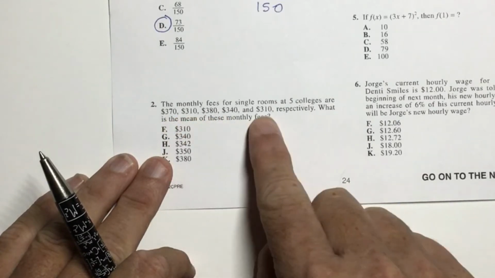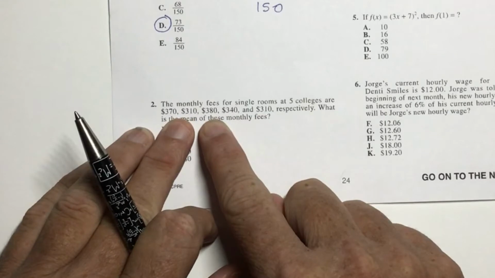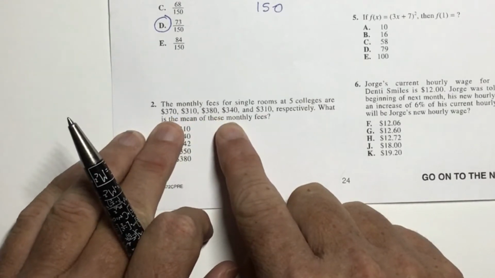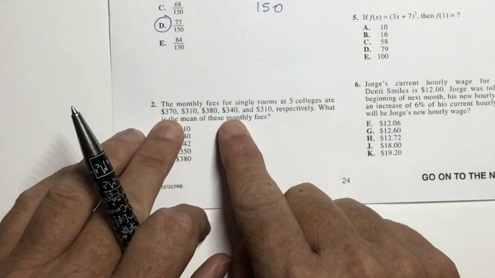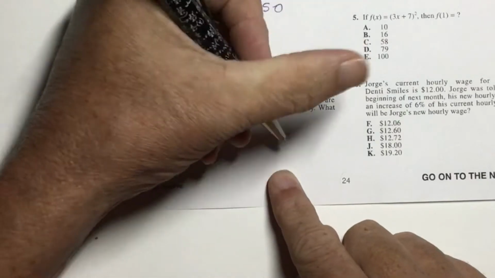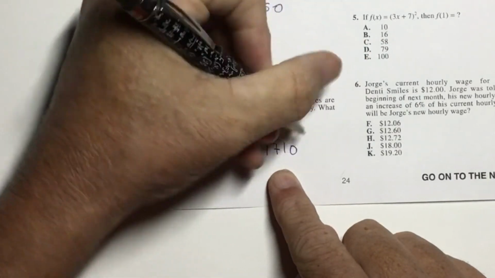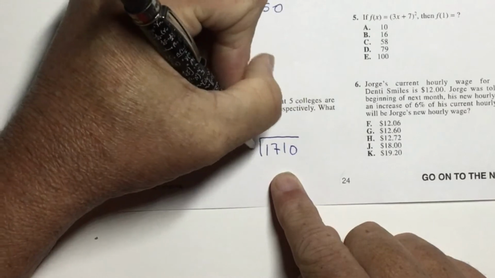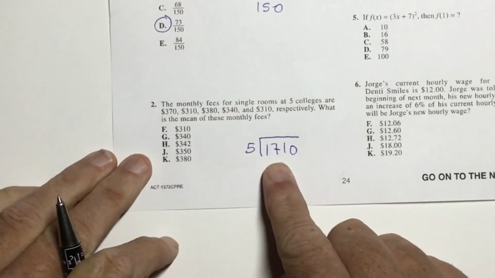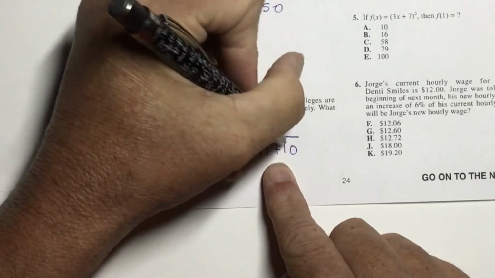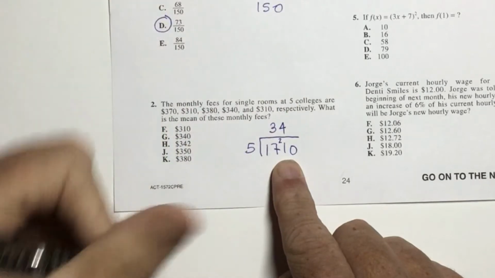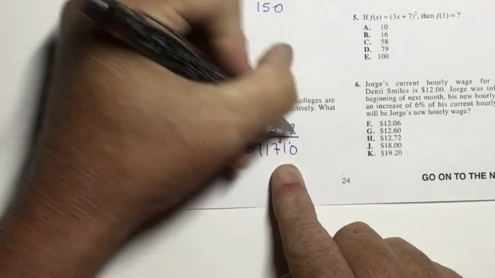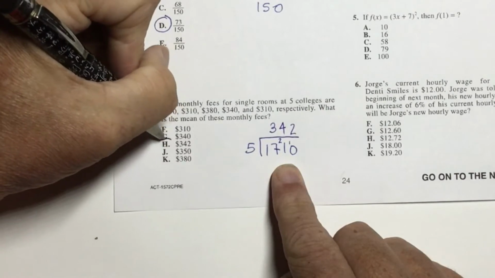So let's see, 310 and 310 is 620. 620 and 380 is 1,000. 370 and 340 is 710. So 1,710. I want to divide that by 5. 5 goes into 17 3 times with a remainder of 2. 5 goes into 21 4 times with a remainder of 1, 2, 342. And there we go.